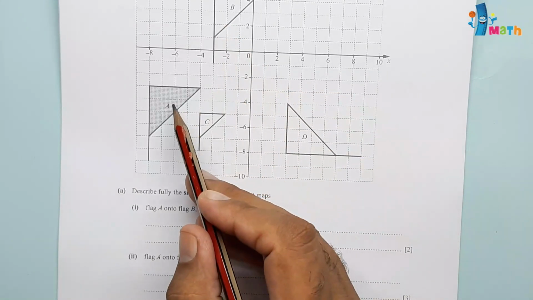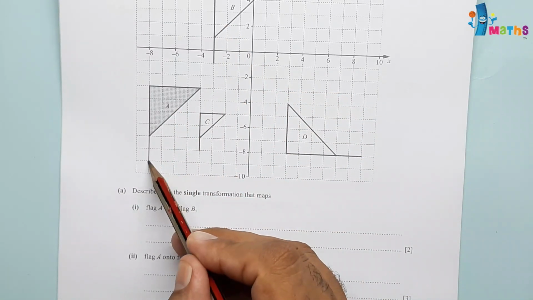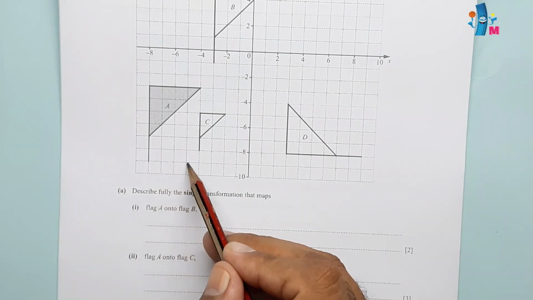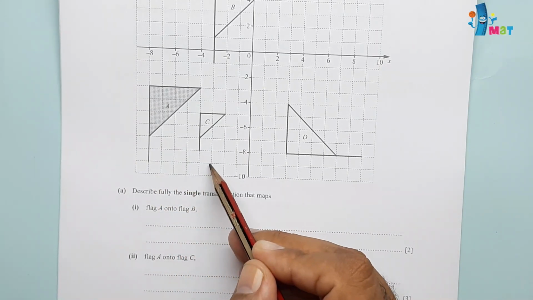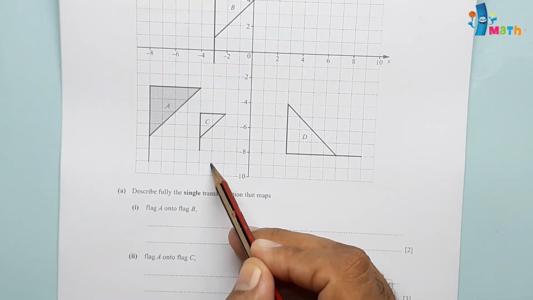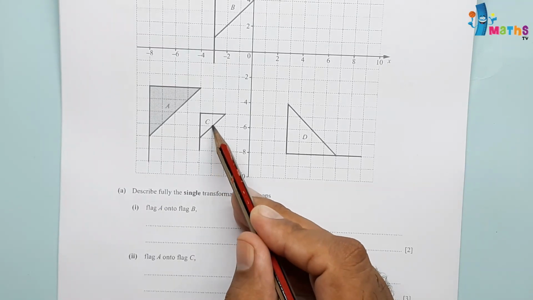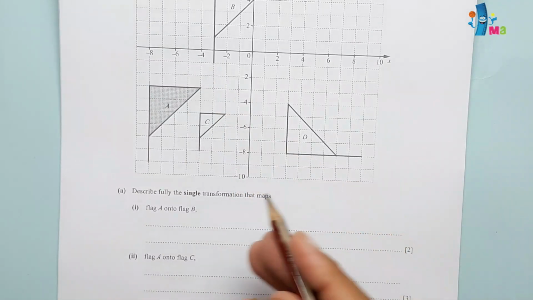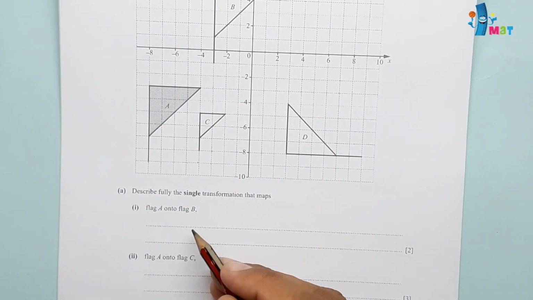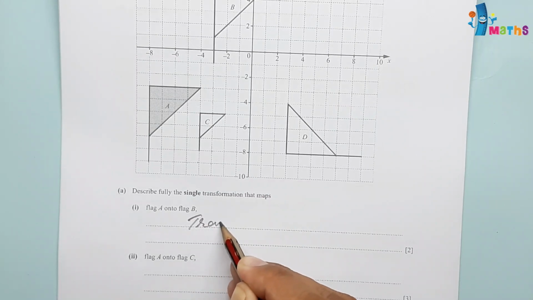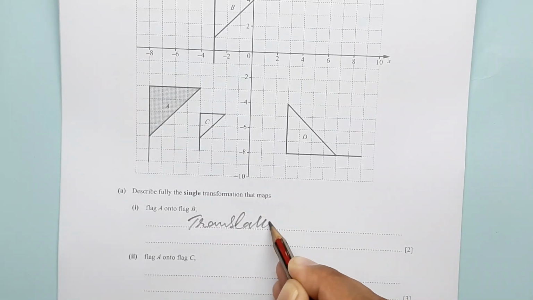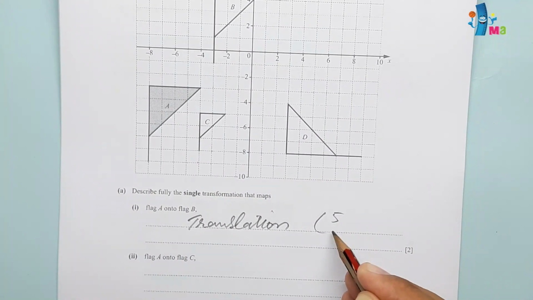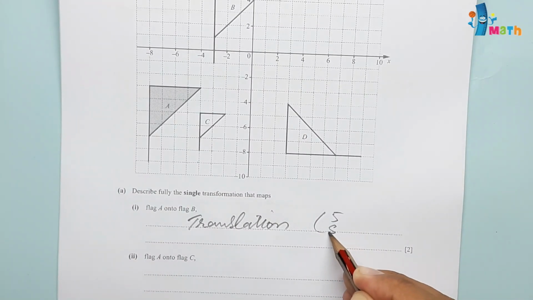So we can see from here that this point is moving 1, 2, 3, 4, 5 units right, and 1, 2, 3, 4, 5, 6, 7, 8 units up. So it's a translation, and the translation is 5 units right and 8 units up.